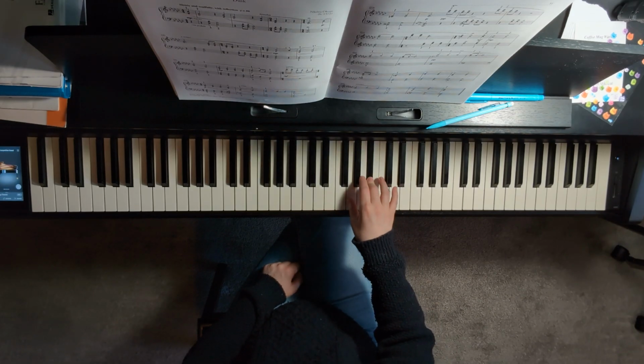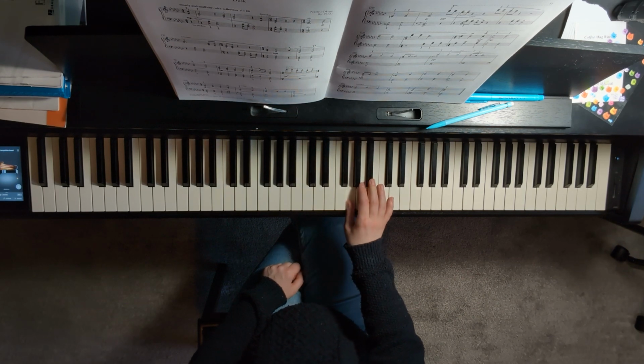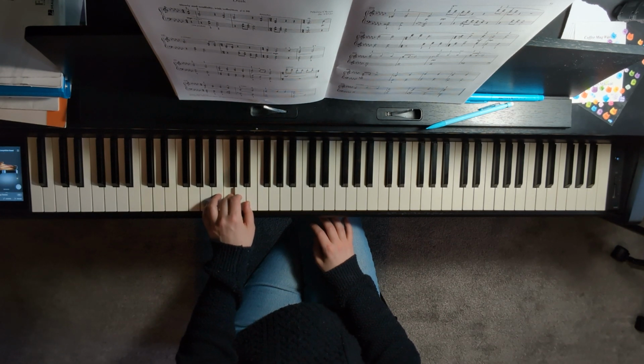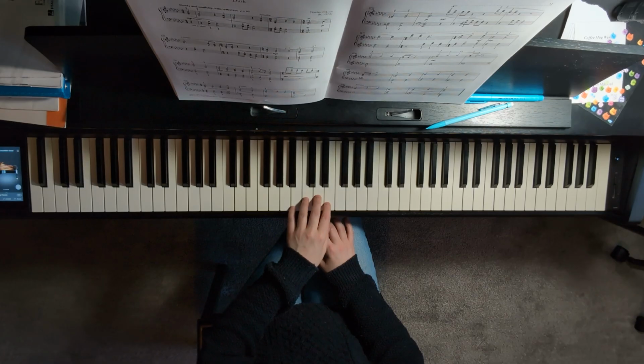That's a third going down. That's a third going up. That's a second going up.